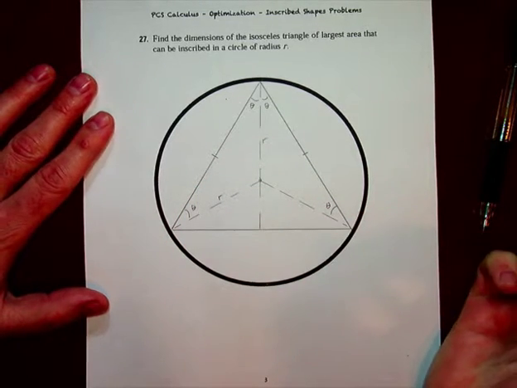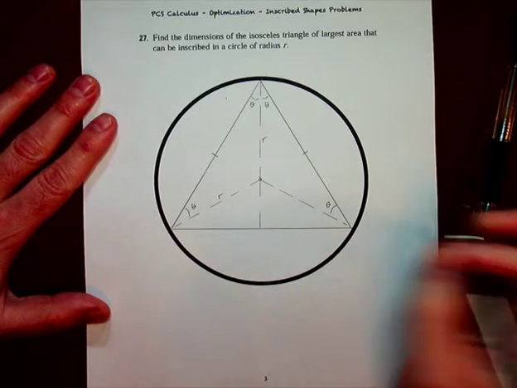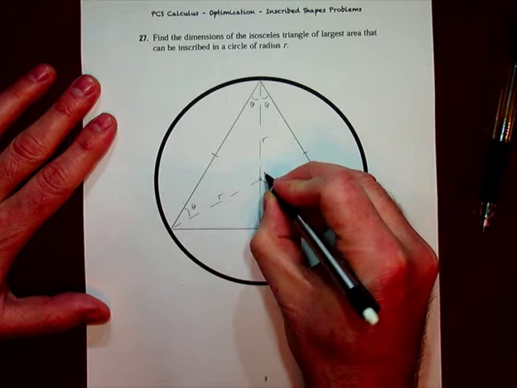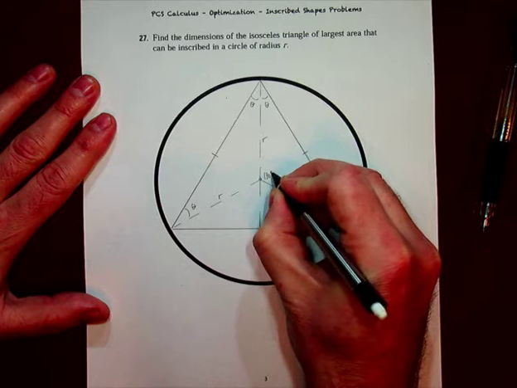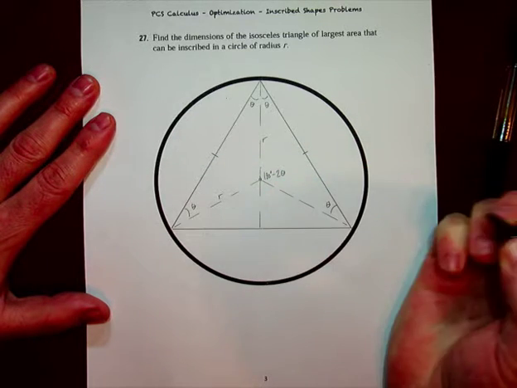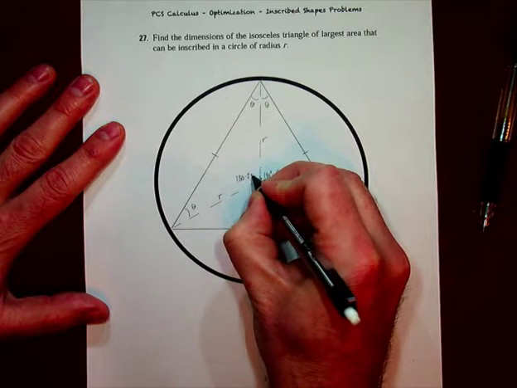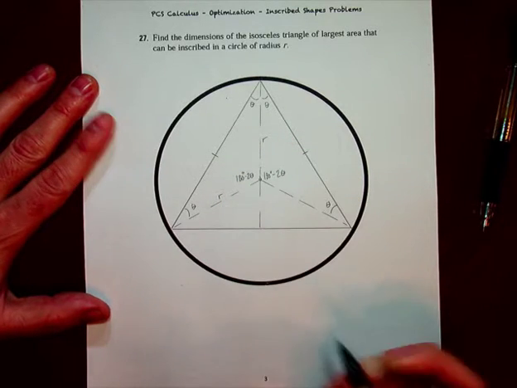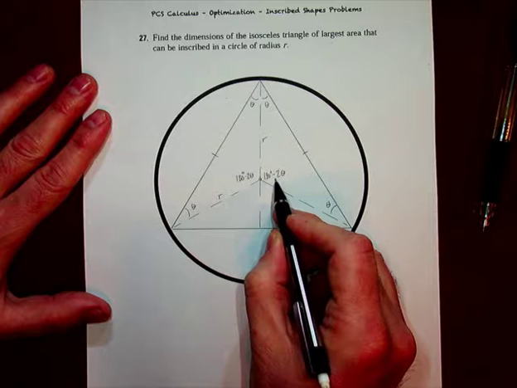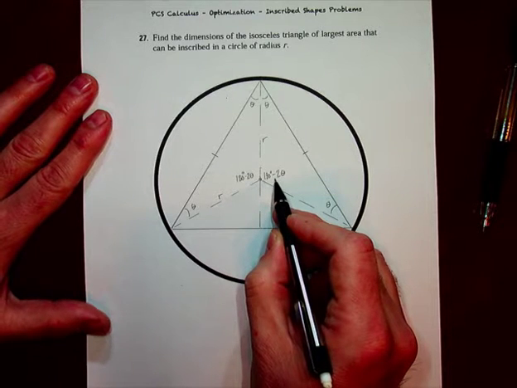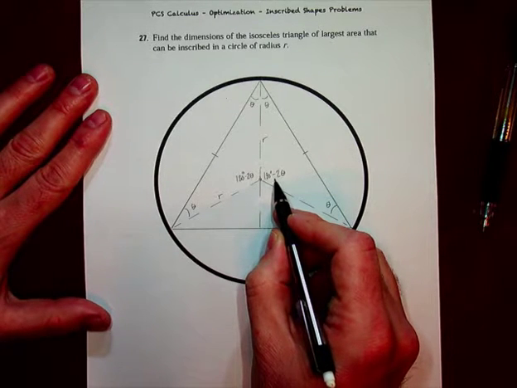Now, that means that this angle right here is 180 degrees minus 2 theta, and this is also 180 degrees minus 2 theta. If those 2 are 180 degrees minus 2 theta, added together they are 360 degrees minus 4 theta.